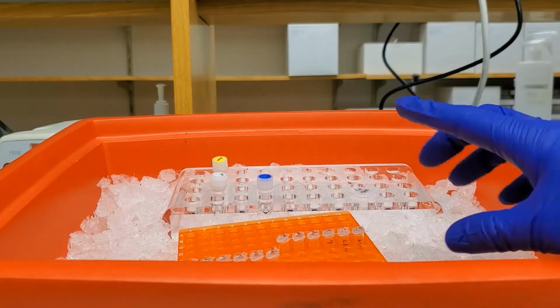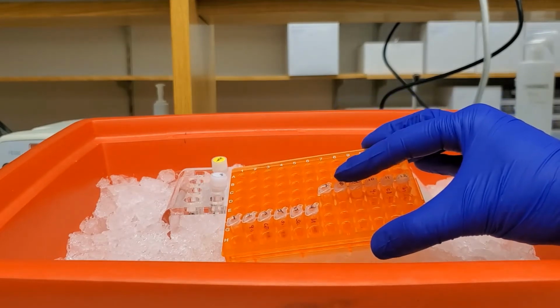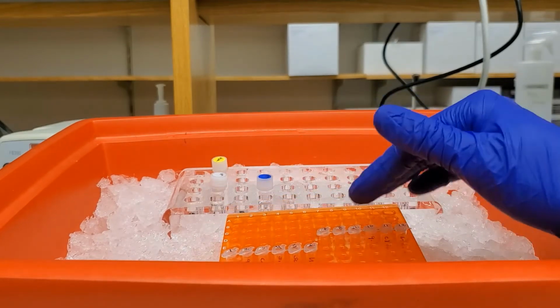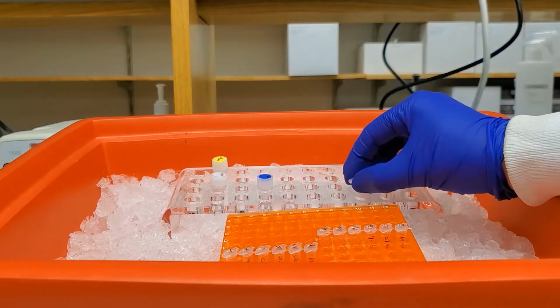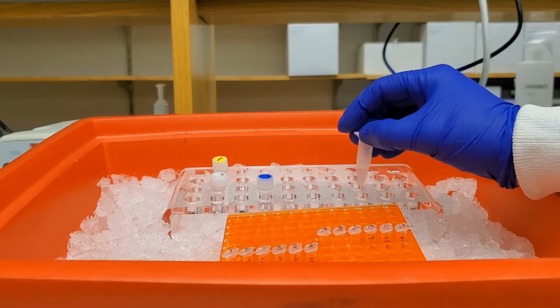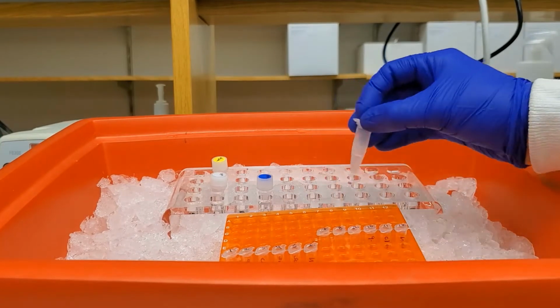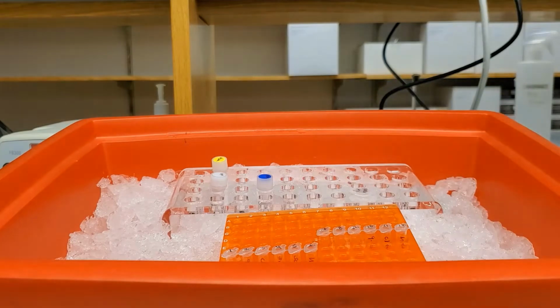I'm going to first get all my RNA here with the water to make 25 microliters. And once I am done with these, I'm going to add my reverse transcriptase to my master mix, mix it well, and then add the 25 microliters of the master mix to each tube.